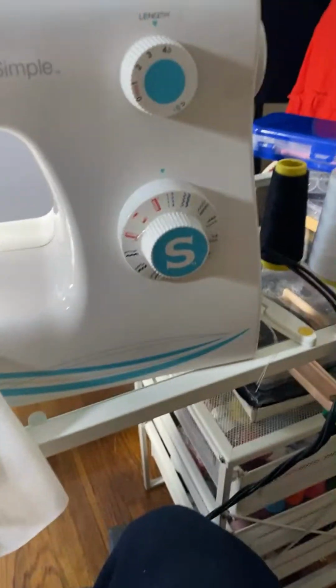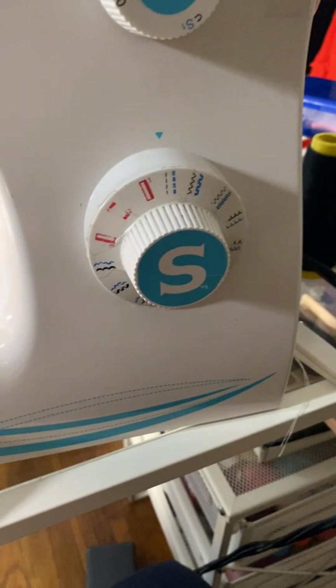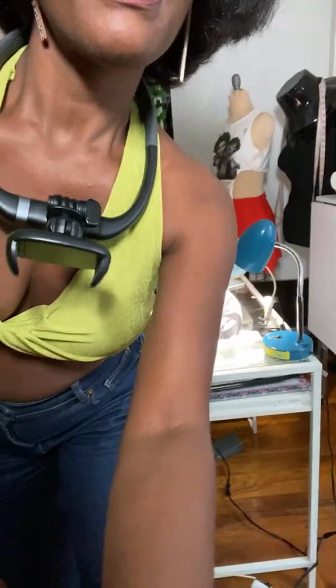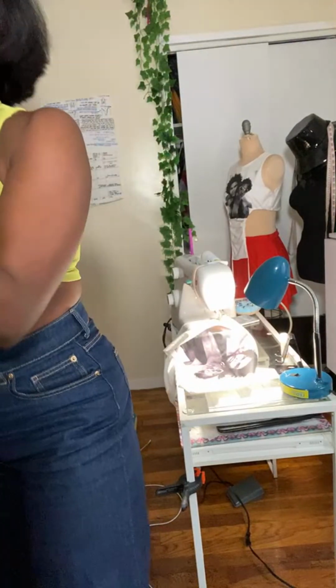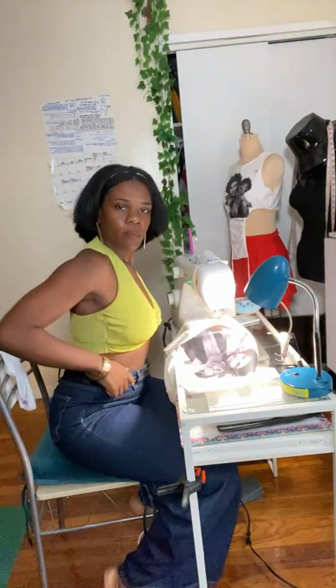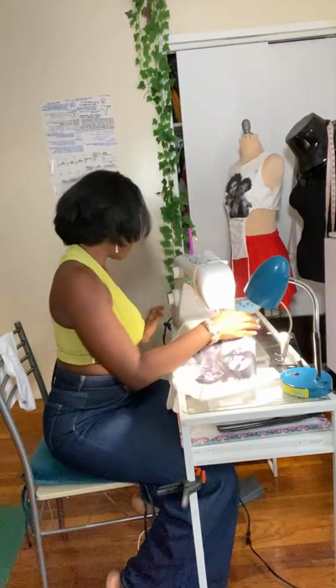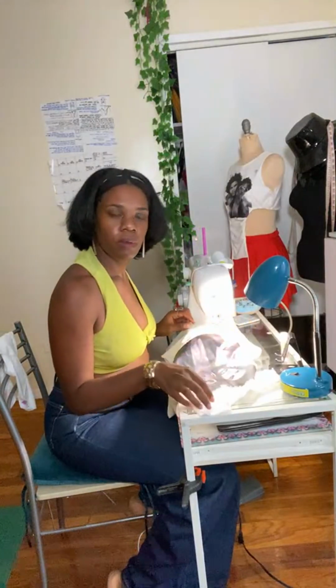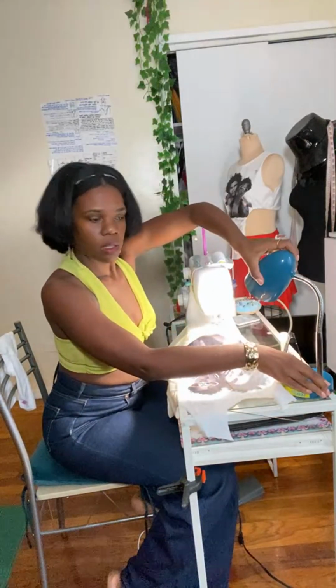Okay, now I'm gonna change the POV. I'm gonna change back to this far shot. This far shot of me sewing. I want to make sure that you can see. If I turn this off, how does that look? Much better. Okay.